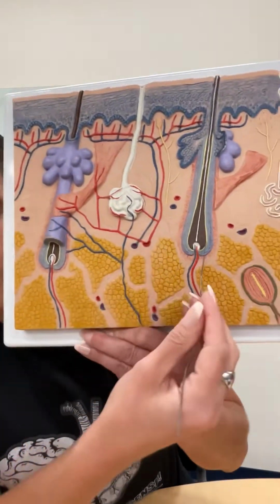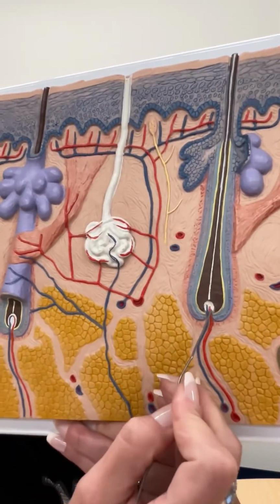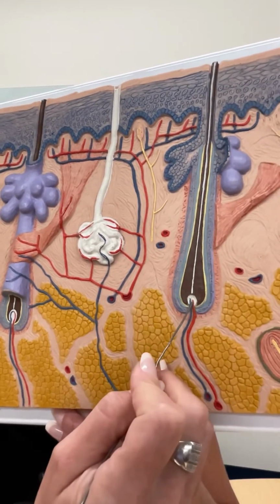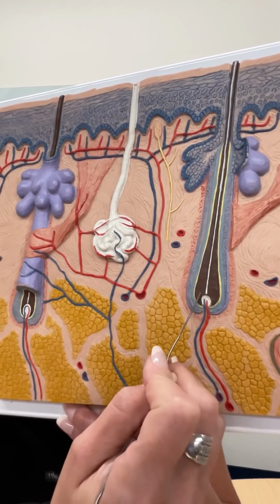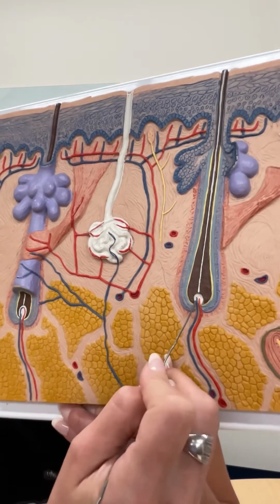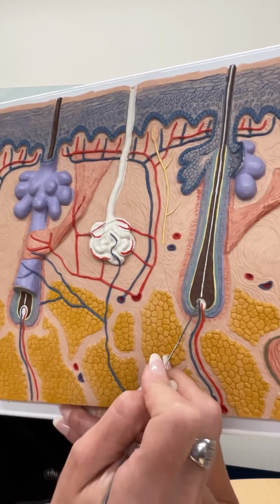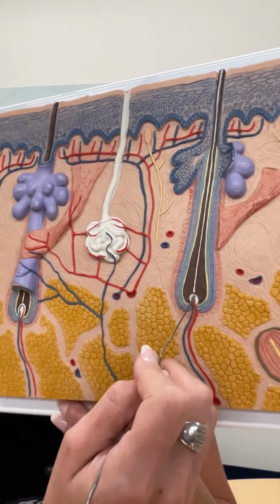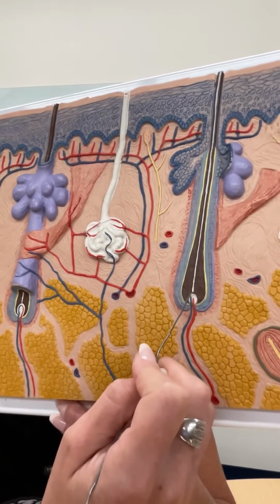Now we know that papilla means nipple, and when we look all the way down here in the hair bulb, which is this part of the hair root that looks like a bulb, this in reality would look like a nipple, and because of that, that's a papilla, but this is the nipple of the hair. Consequently, this is the hair papilla.